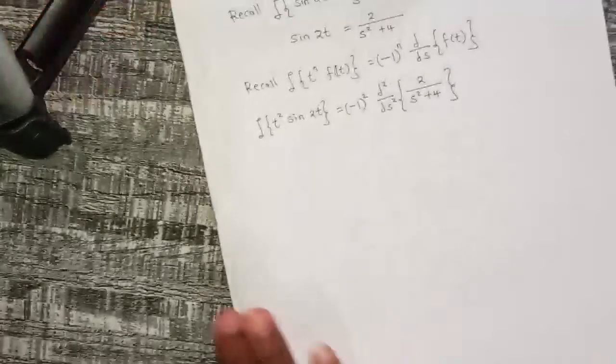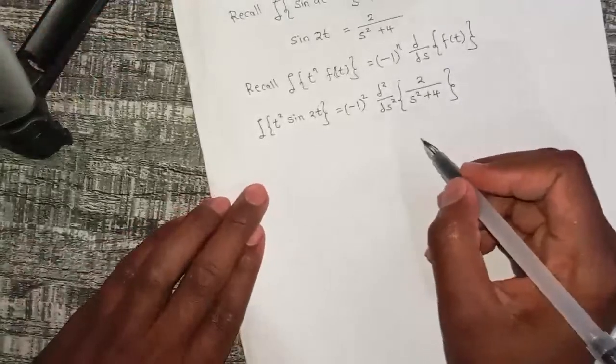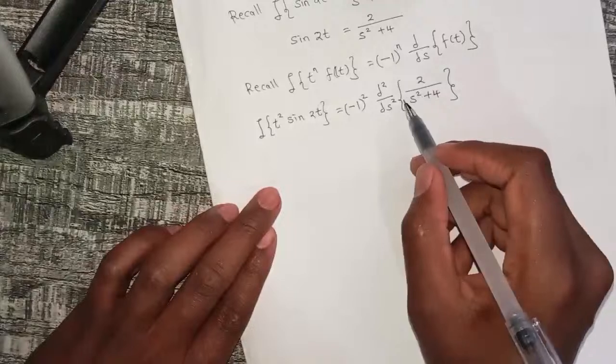Then from there we differentiate the function.